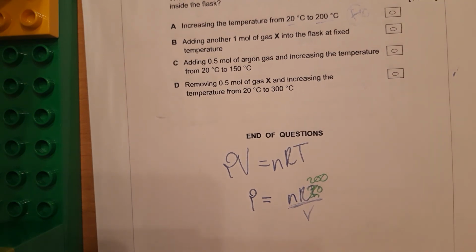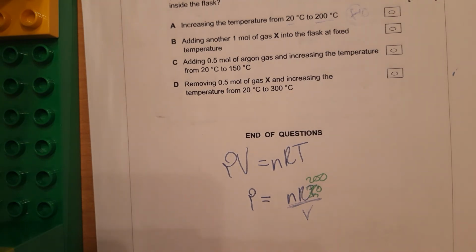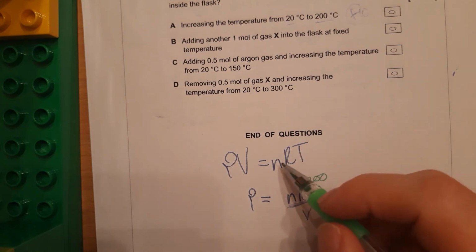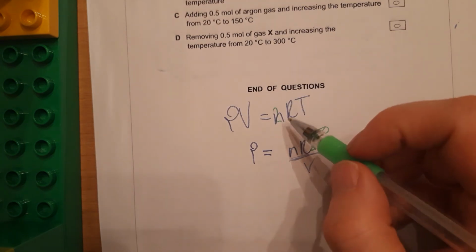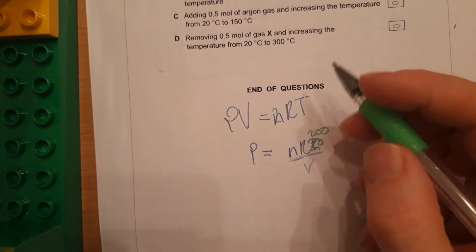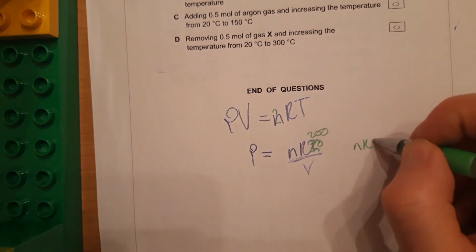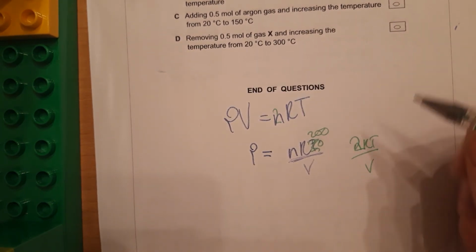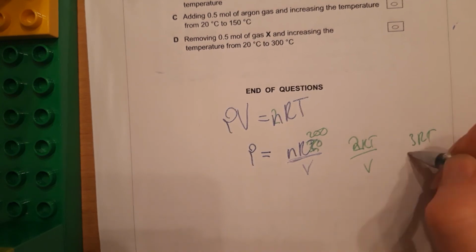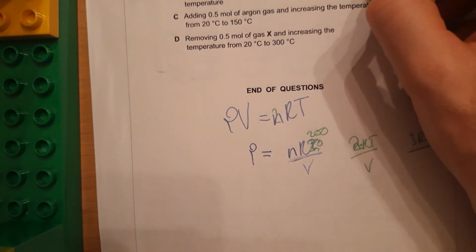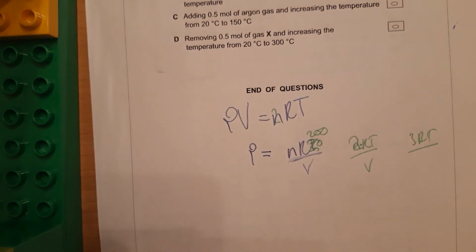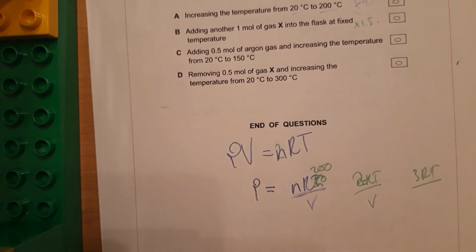Is it that simple? Anyway, add another mole of gas into the flask. So if you change n from 2 to 3, you could have 2RT over V, or you could have 3RT over V. I'm thinking that's a 1.5 times increase, maybe. If I'm miles off here, physicists, you can pick holes in this, or chemists as well, pick holes in this later. I don't really care, I want to go to bed.